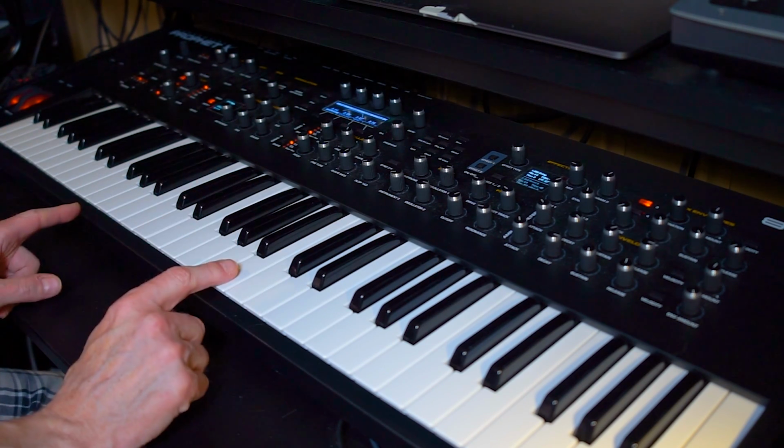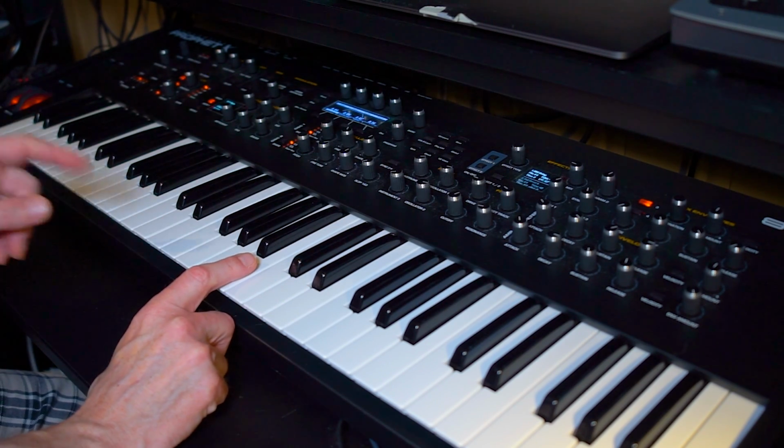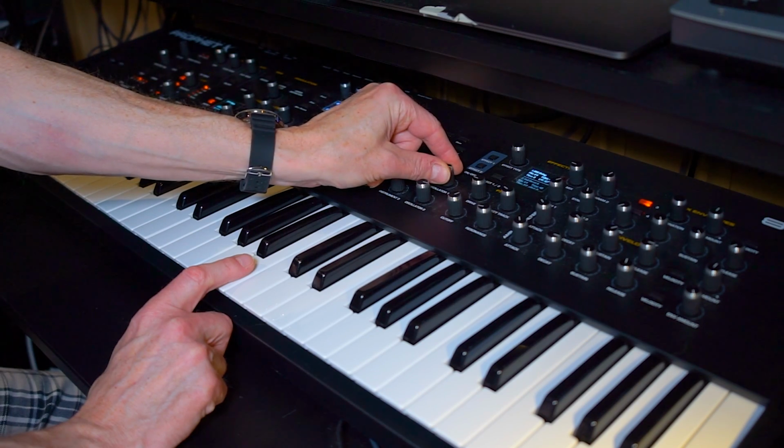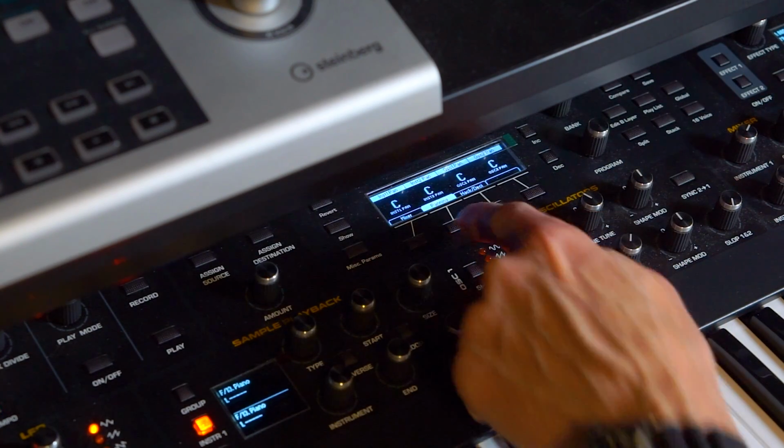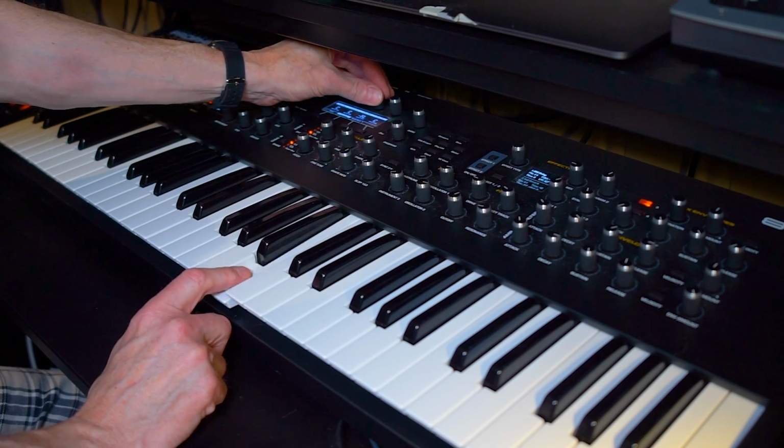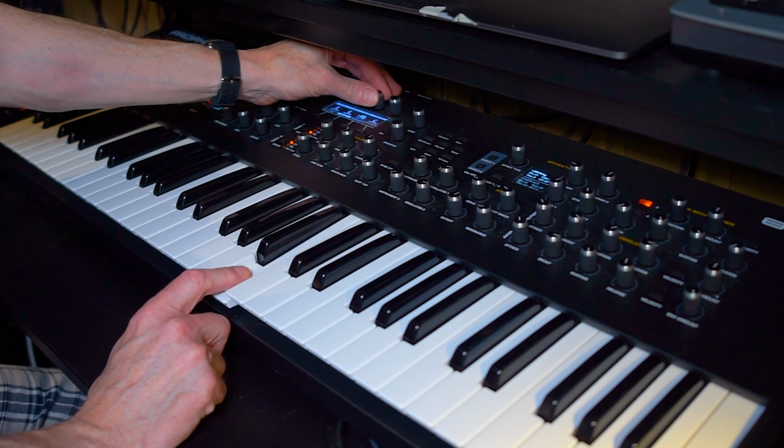So far so good, but I want to add a little bit of stereo spread to the sound, so I'll pan oscillator 1 to the left about 50% and oscillator 2 to the right with the same amount.